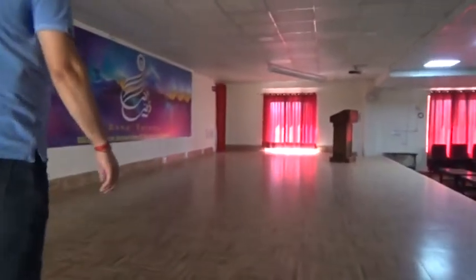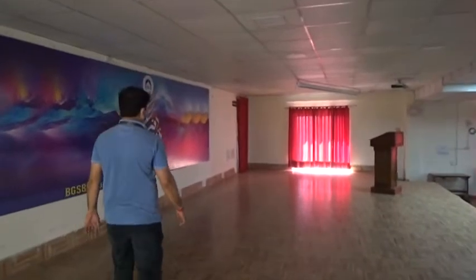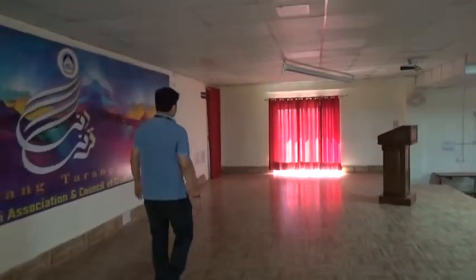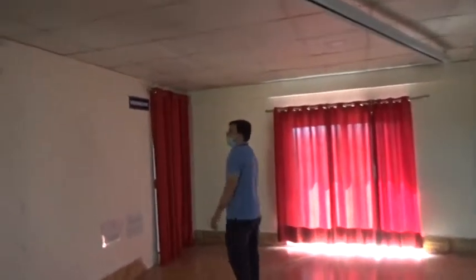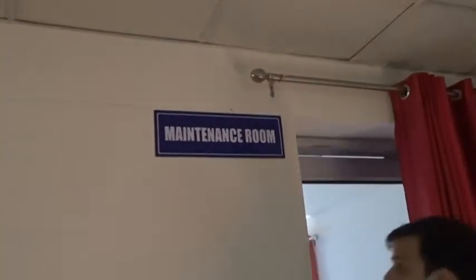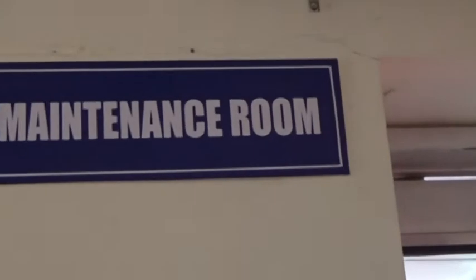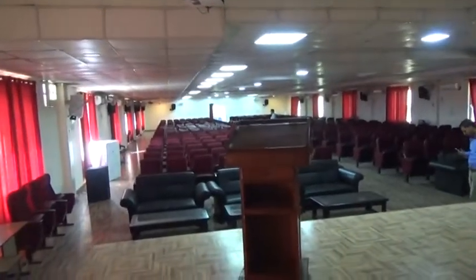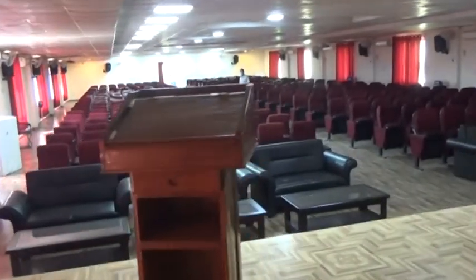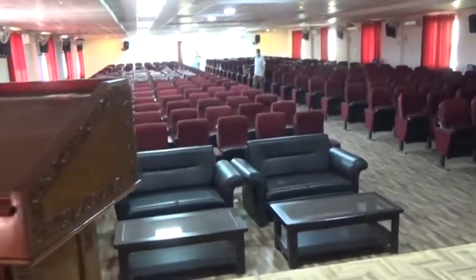And on the other side, we have the maintenance room as well. This one is the maintenance room. And it is a huge seminar hall cum auditorium for University Polytechnic, Baba Ghulam Shah Badshah University.